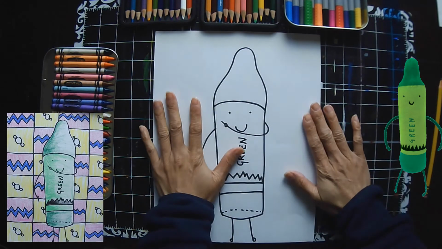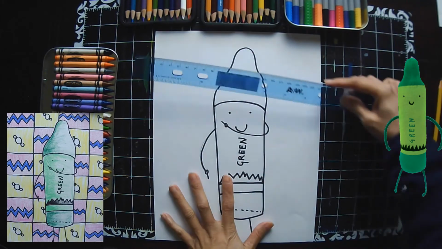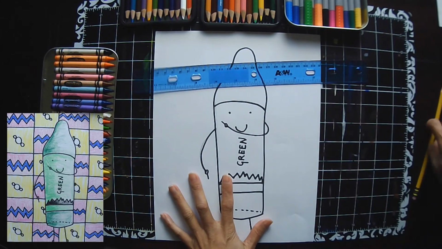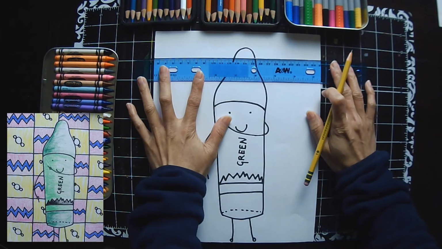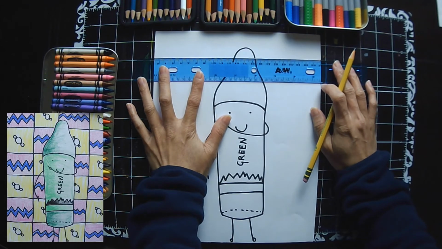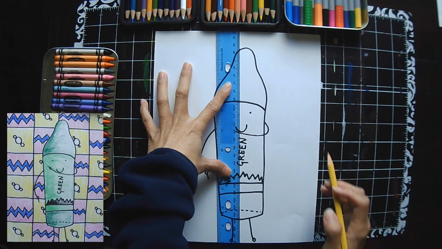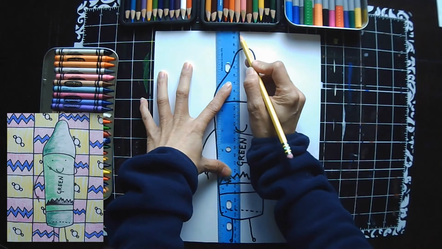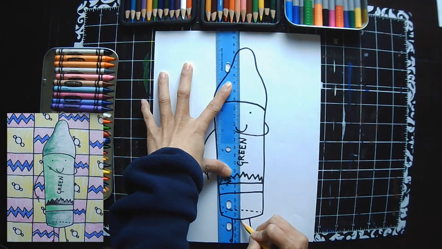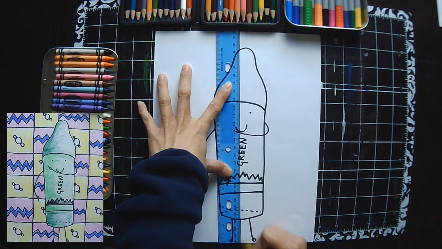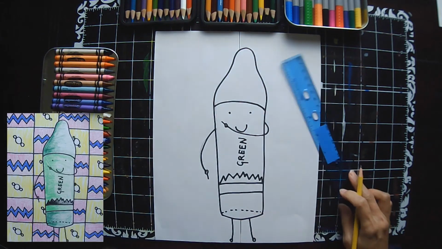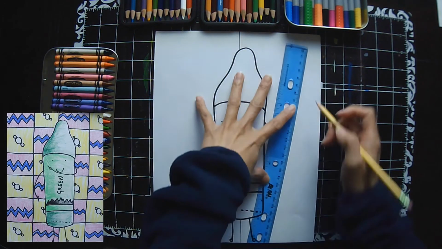Okay, now we're ready to add our background, and for this lesson I want to use my ruler to help me create a better pattern in the background. And I'm going to go ahead and divide my page into 2. They may not be even, and that's okay. You just do your best, using the ruler to create some straight lines.